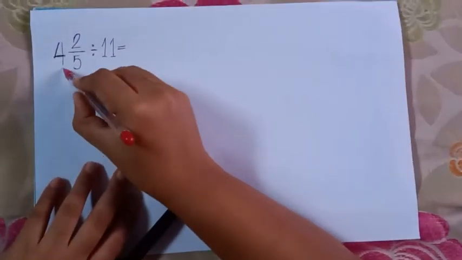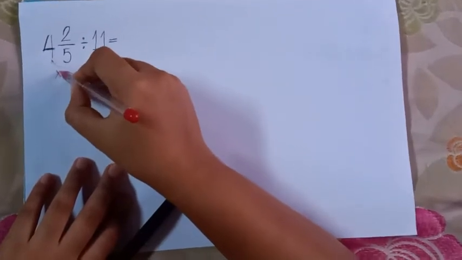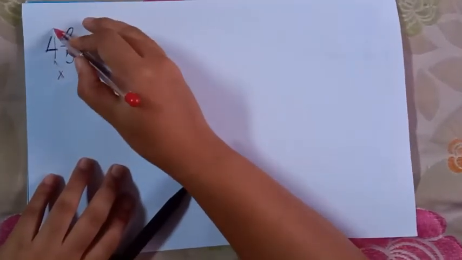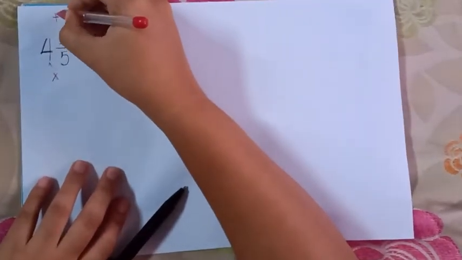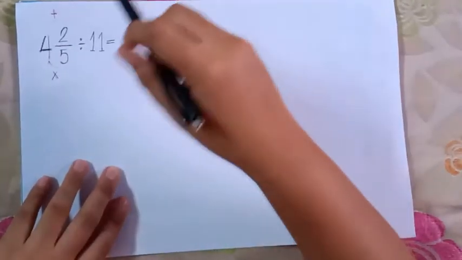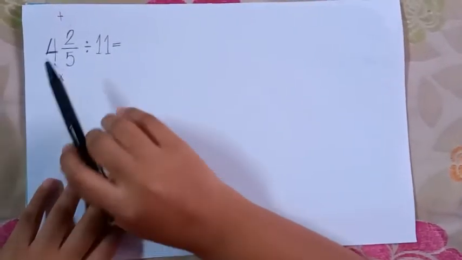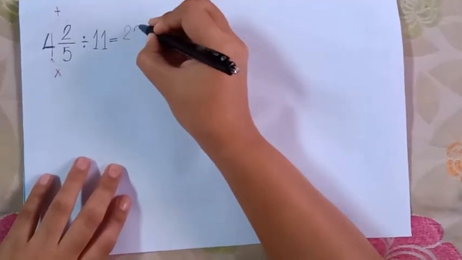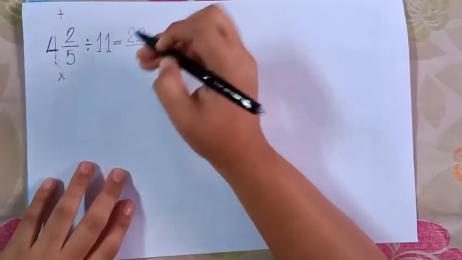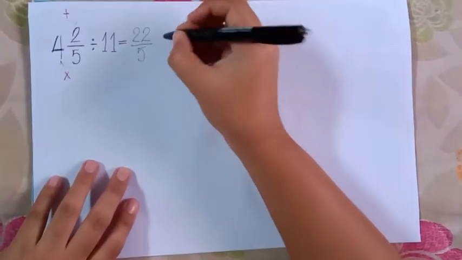So we multiply our denominator to our whole number and add it to our numerator. So we'll start having 5 times 4, that is 20, plus 2, it's 22. And copy your denominator, which is 5.